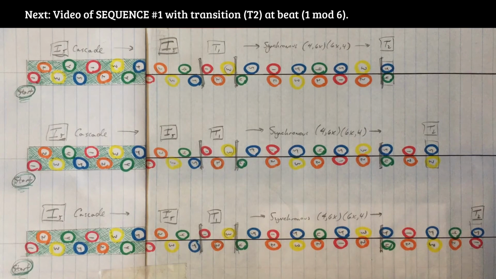So if you look at row 1, the original pattern is 1, 2, 3, 4, 5, 1, 2, 3, 4, 5, repeating in a loop. However, after the transition throw T2 on the first beat, you get a permutation of those numbers. So instead, I believe that it was 2, 1, 3, 5, 4, 2, 1, 3, 5, 4. So the balls are no longer in their original order.